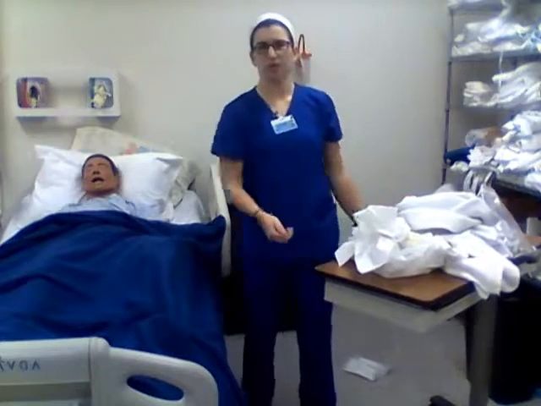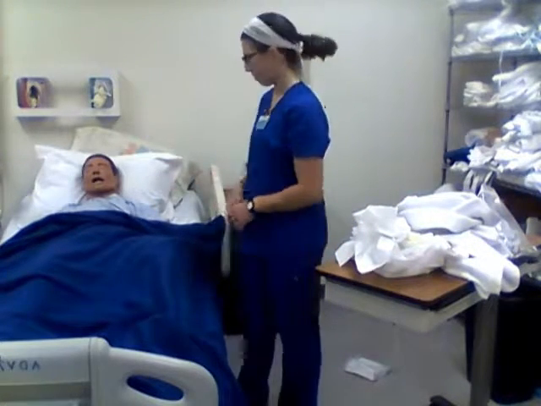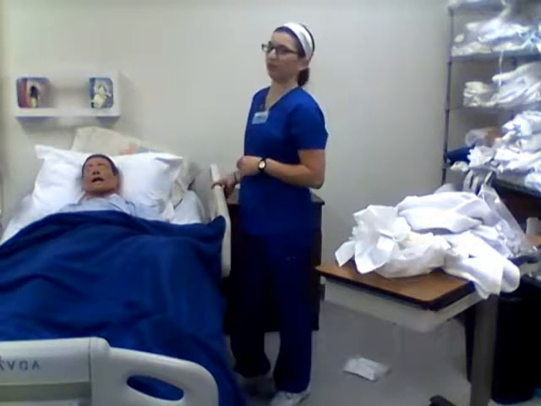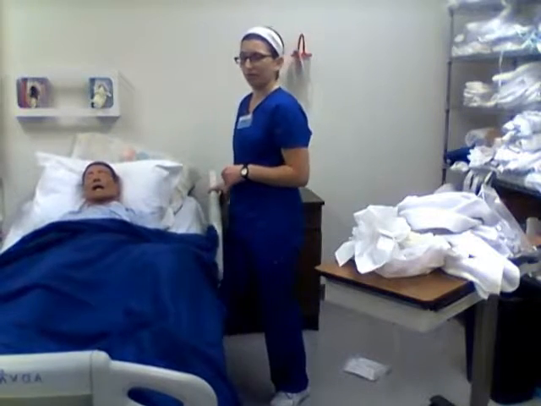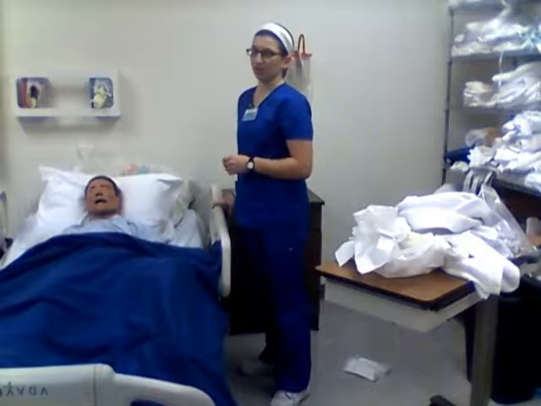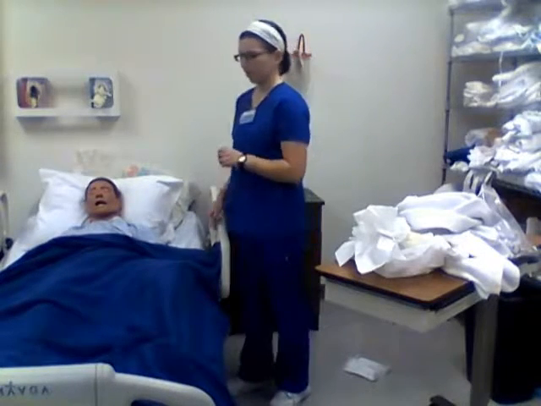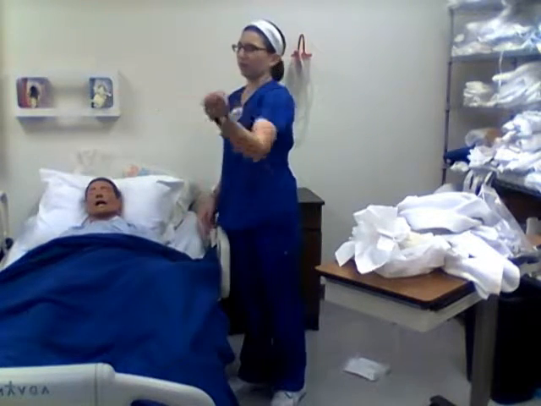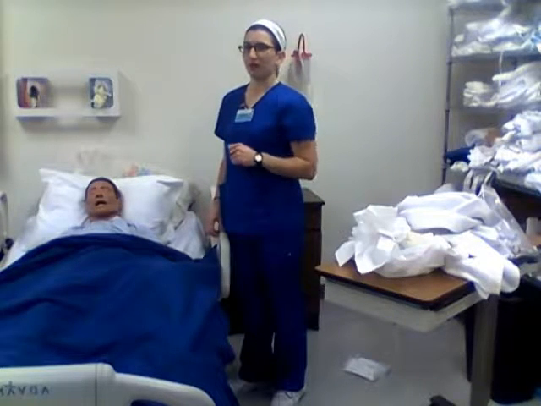And so before I leave the room, I'm going to provide any safety. So I'm going to lower her bed back down to the ground again. I'm going to bump the bed, make sure that it's locked. I'm going to make sure that her call light is in reach and that she knows how to use it and to actually use it if there's anything that could go wrong. I'm going to open up her curtain again. I can bring back her personal items.